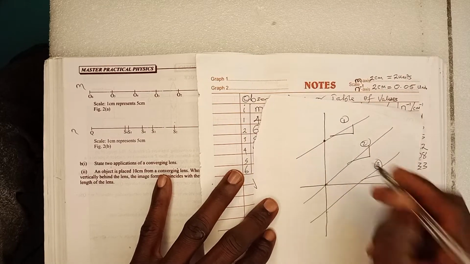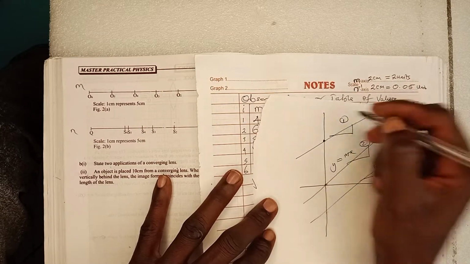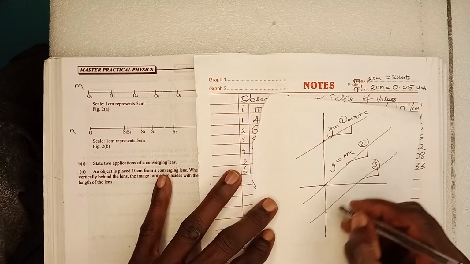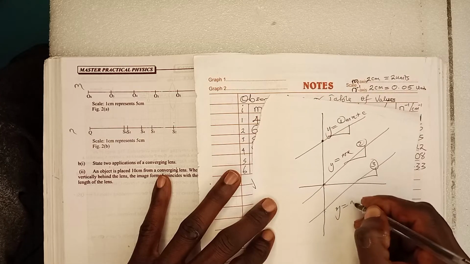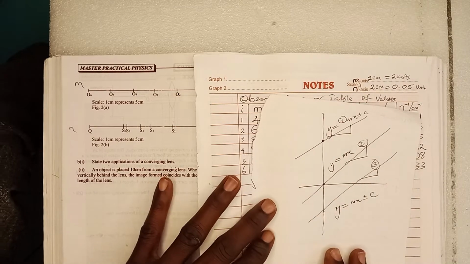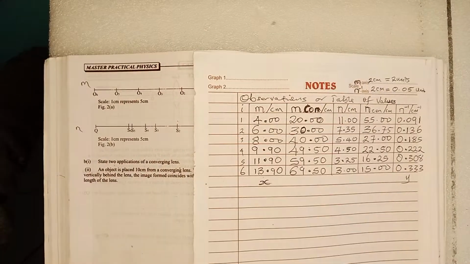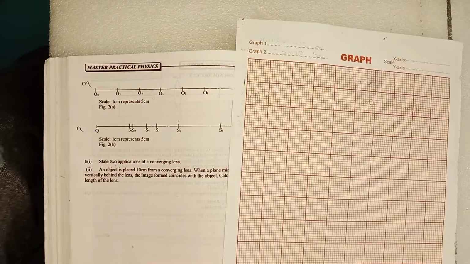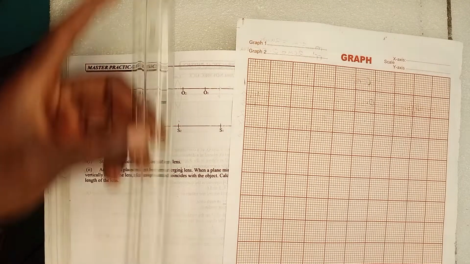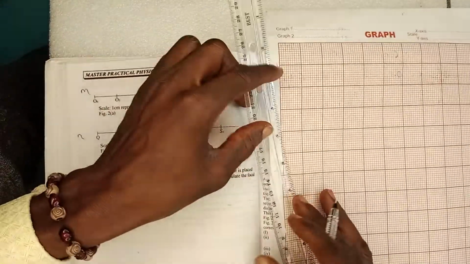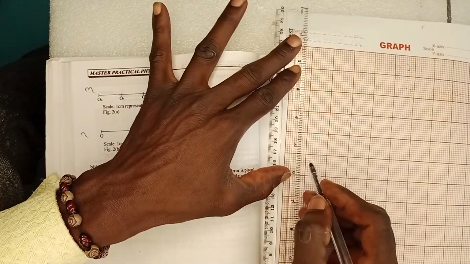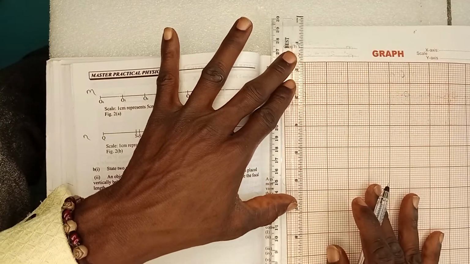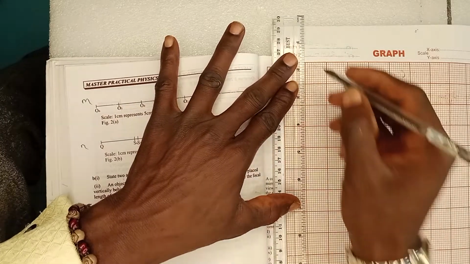A graph with no intercept, y equals mx. A graph with intercept, y equals mx plus c. And this one, y equals mx plus negative what? c. So any of these graphs will be the graph we're going to get. So let's plug in the values. First things first, this time we are going to draw a straight line here, not at the edge. So we draw a vertical line representing the n inverse here.